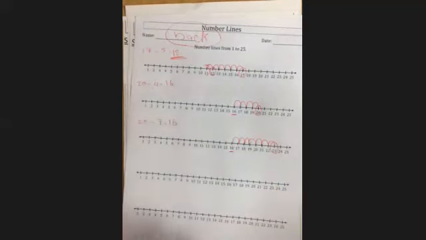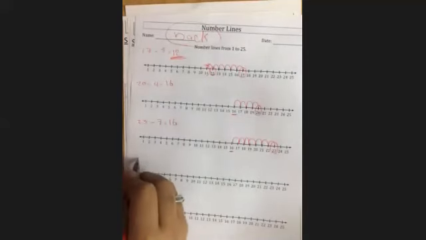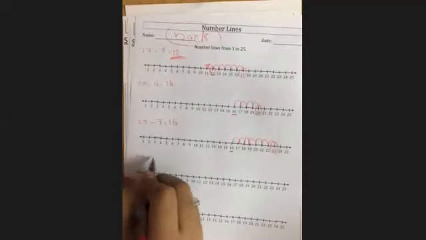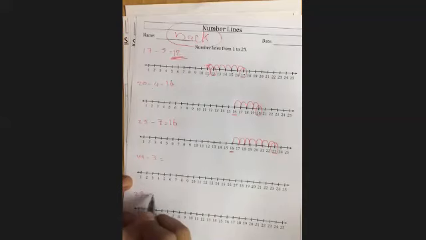Here I'll choose one boy and one girl to solve these 2 examples. Okay, first one is 14 minus 3. This one is 25 minus 2.